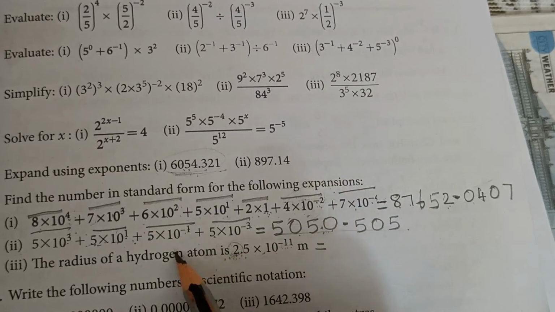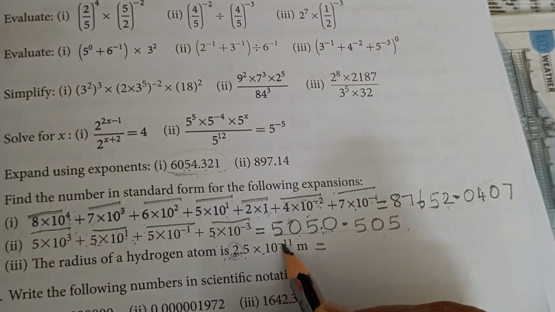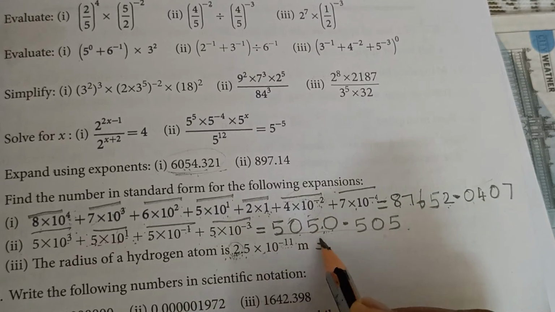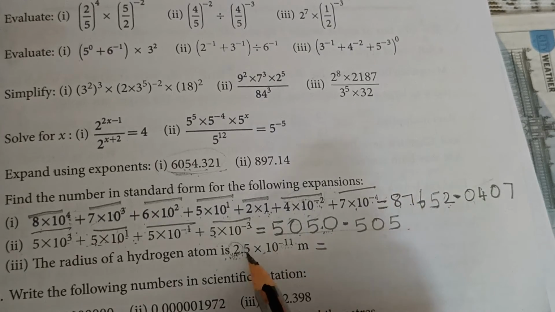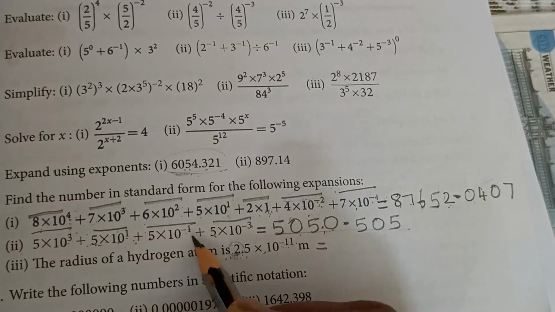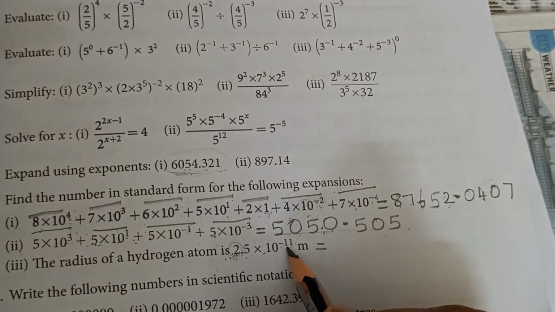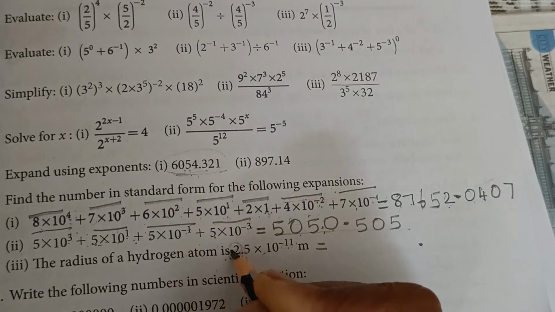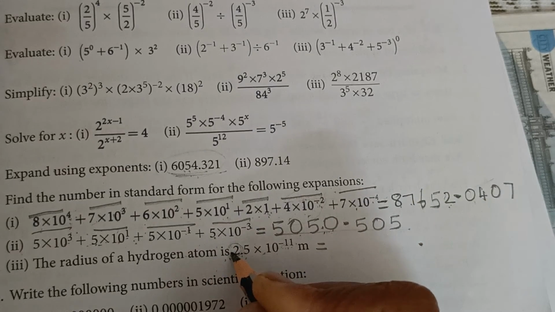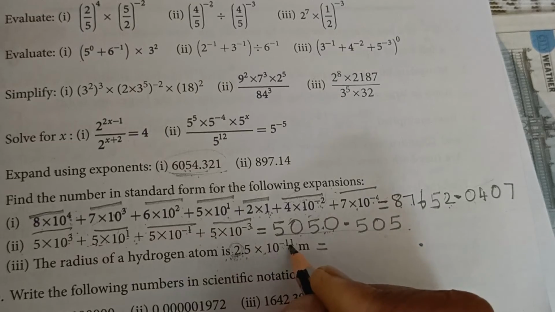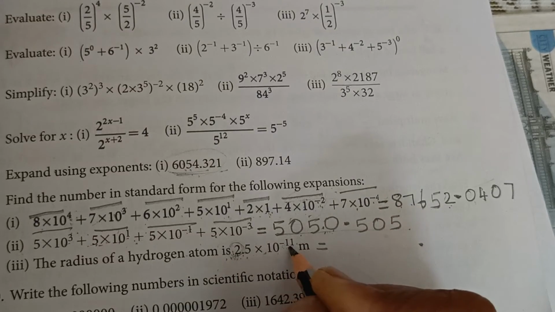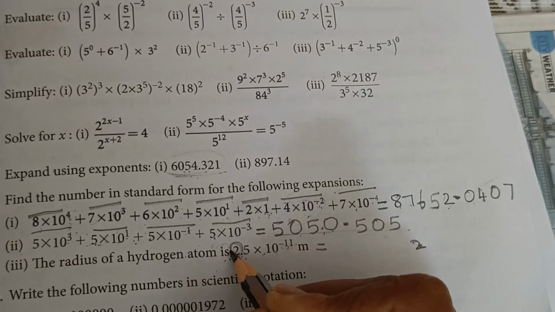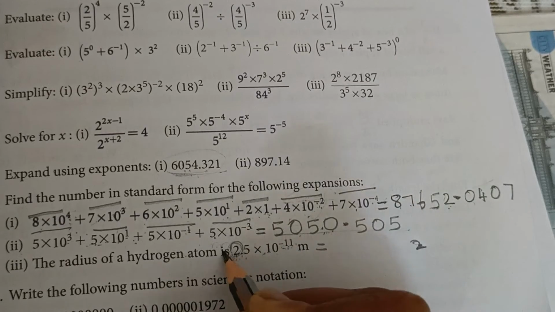And why are we moving towards left? Because the power is negative. If the power is positive, then we will move the point to the right side. If the power is negative, we move the point to the left side. How many numbers will you move? 11 numbers. So you put point. Here we have only one number 2. So how many more numbers? Before the point we should have 11 digits. Only one digit. We need 11 digits.